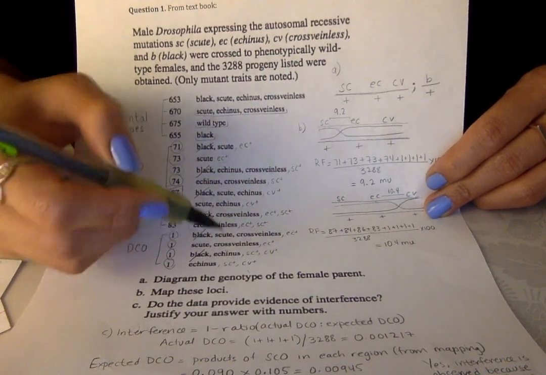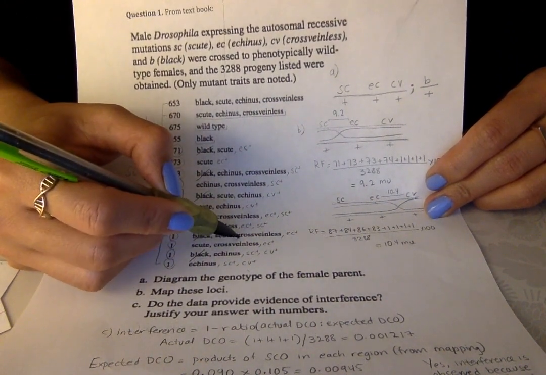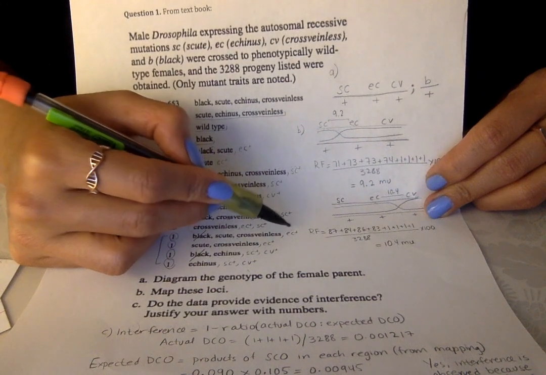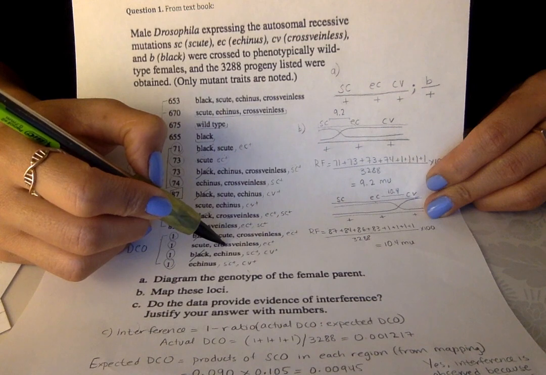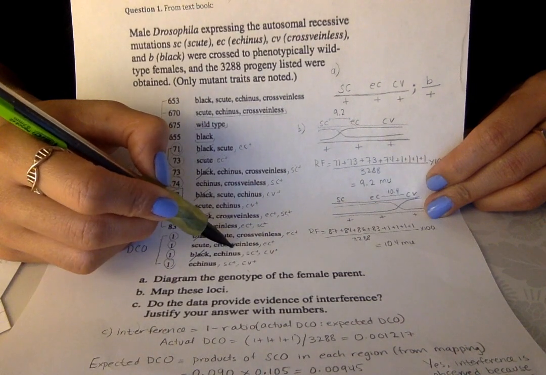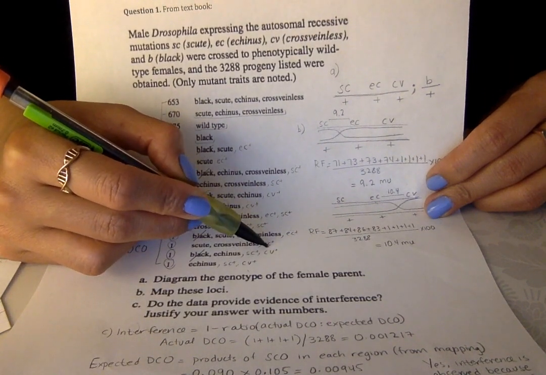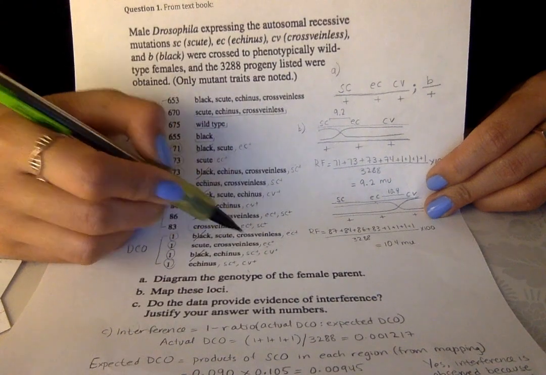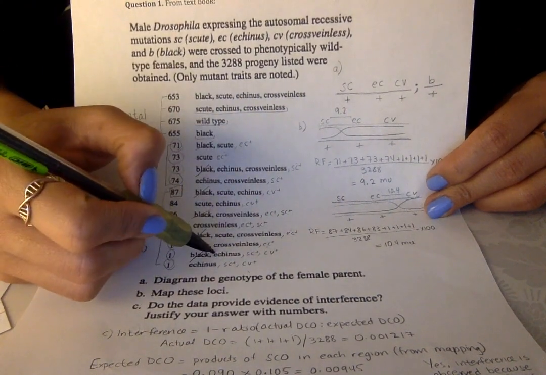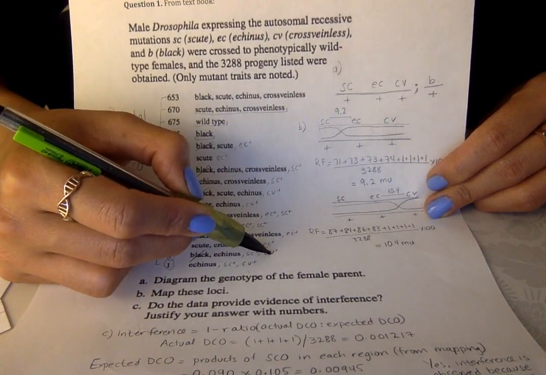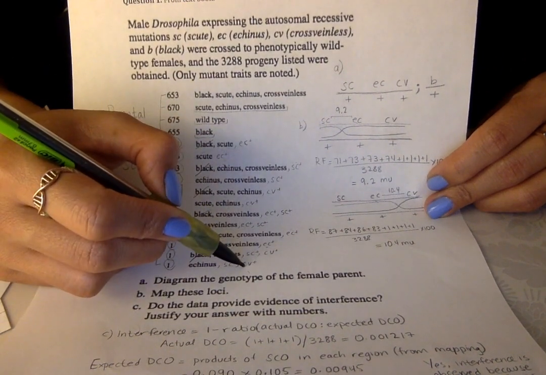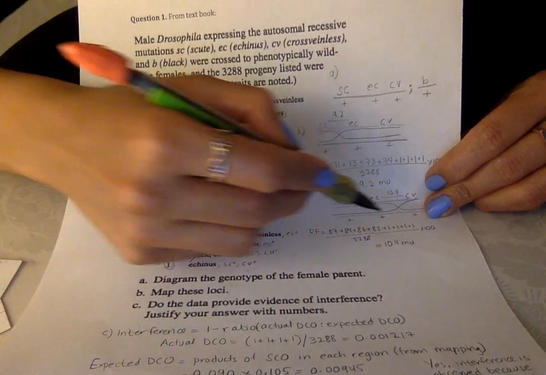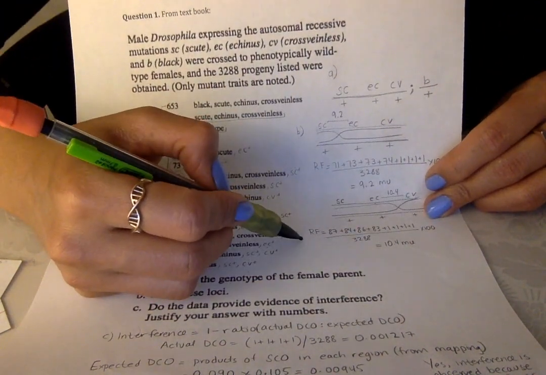So you've got mutant cross-veinless and wild type Echinus. Grab it. Mutant cross-veinless, wild type Echinus. Grab it. Echinus mutant, wild type cross-veinless, mutant Echinus, wild type cross-veinless. 1, 2, 3, 4 are all coming into this calculation.